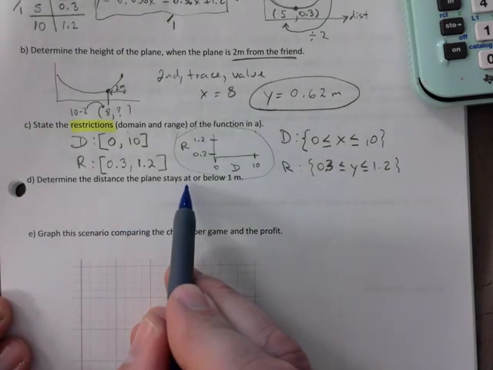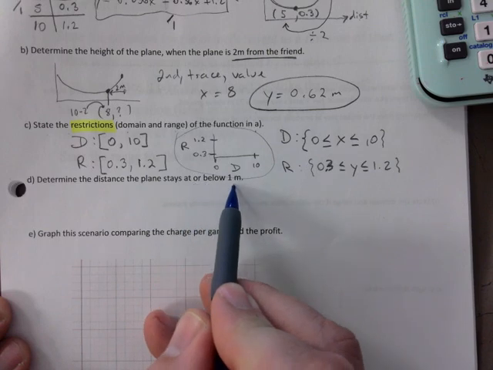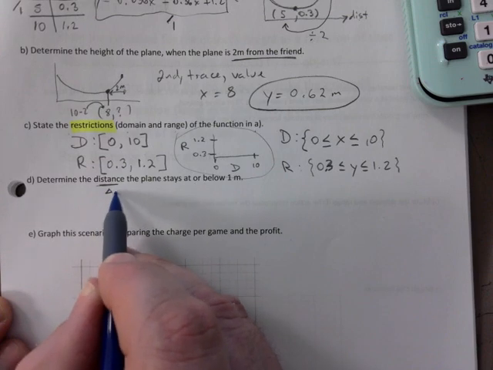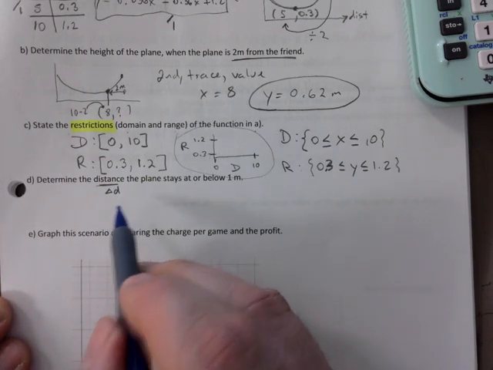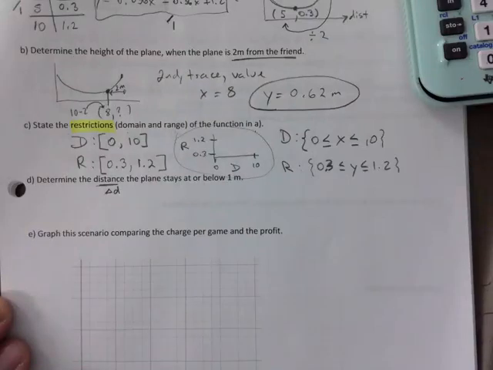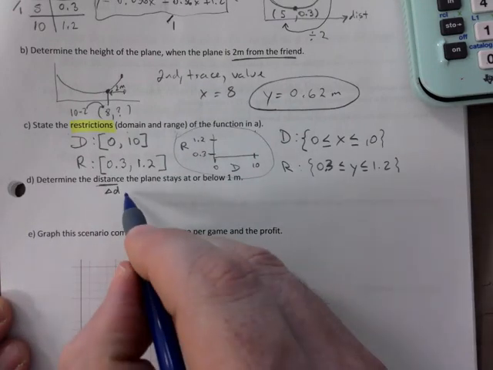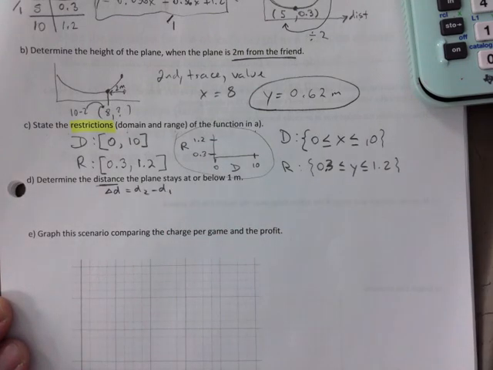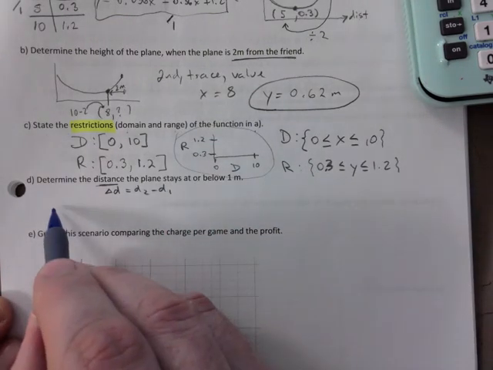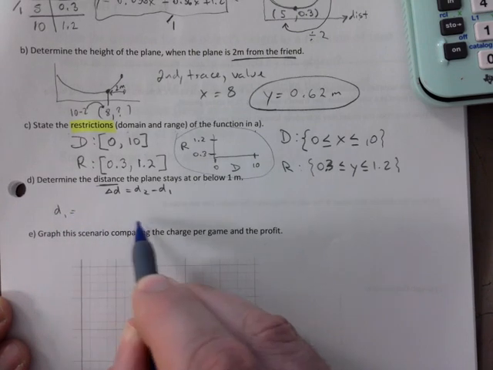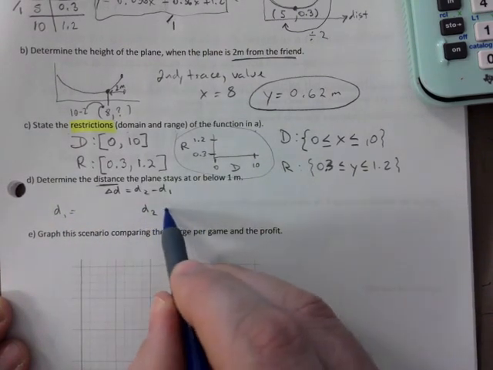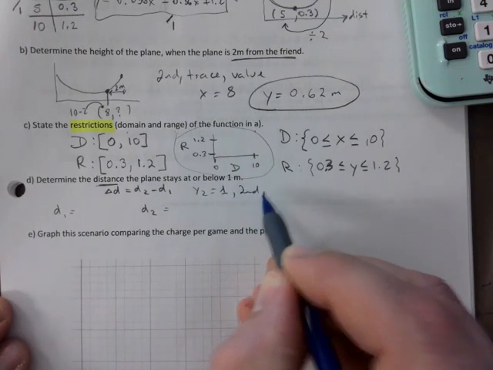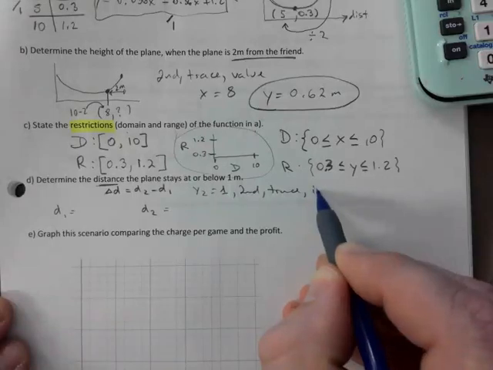Determine the distance the plane stays at or below 1 meter. State the distance. So you're gonna wonder what delta D is, not delta T. Its distance is the X value in this case. So we're gonna go D2 minus D1. We're gonna find distance 1, we're gonna find distance 2. We're gonna let Y2 equal 1 meter. And then we're gonna go second trace, intersect.